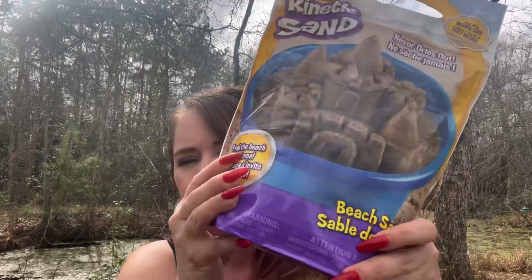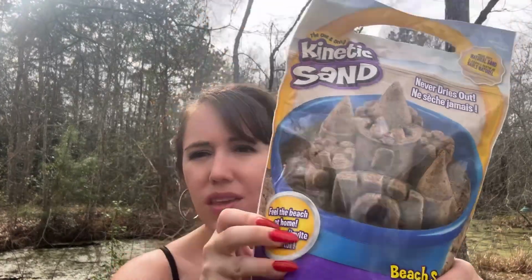All of this was sparked by a gift that my brother gave me. This is kinetic sand. This is really, really fun to play with. You can mold things like this castle without water. It's sand and it's got this magnetic feature to it, it's called kinetic sand, that keeps it together. So you can just mold with it. It's really cool.